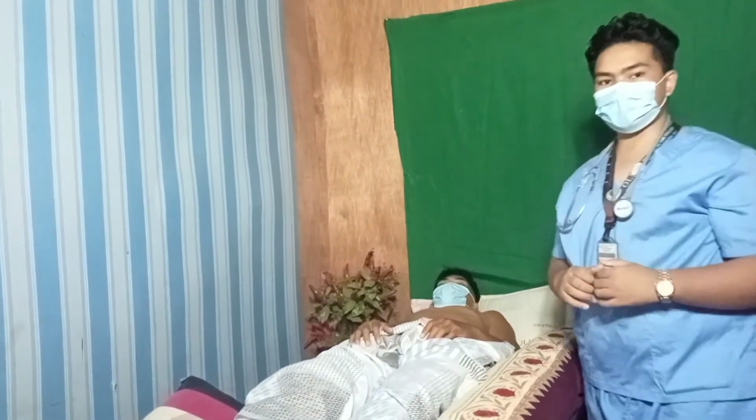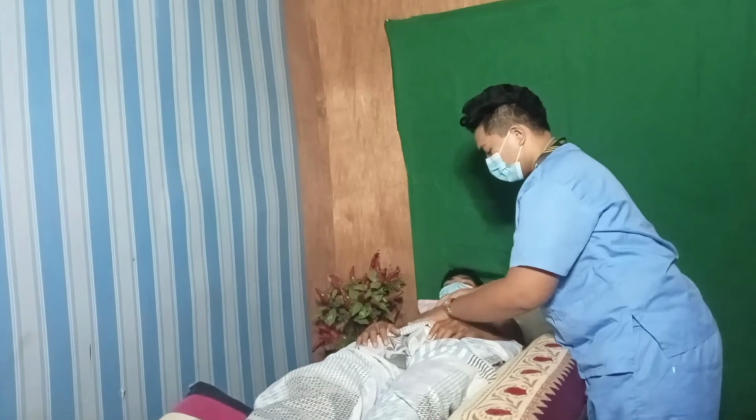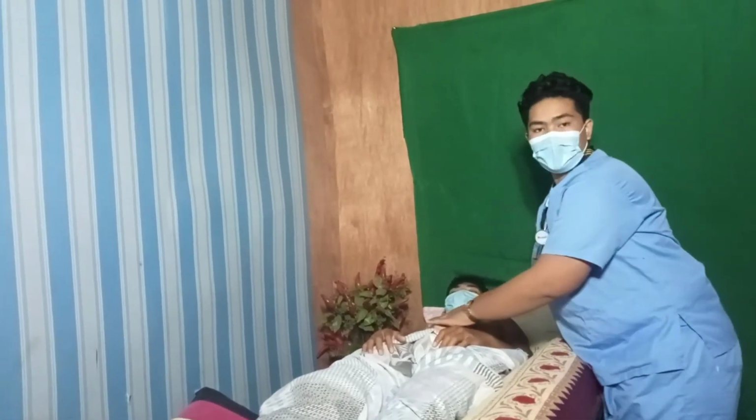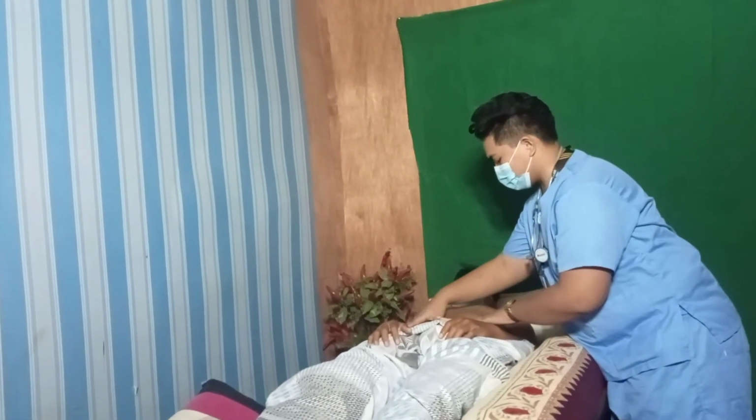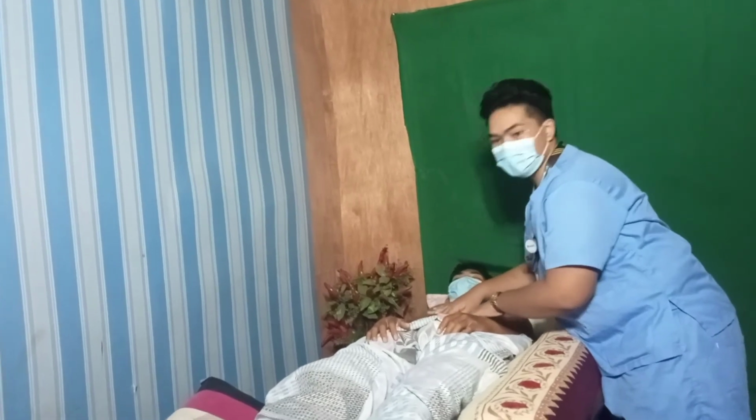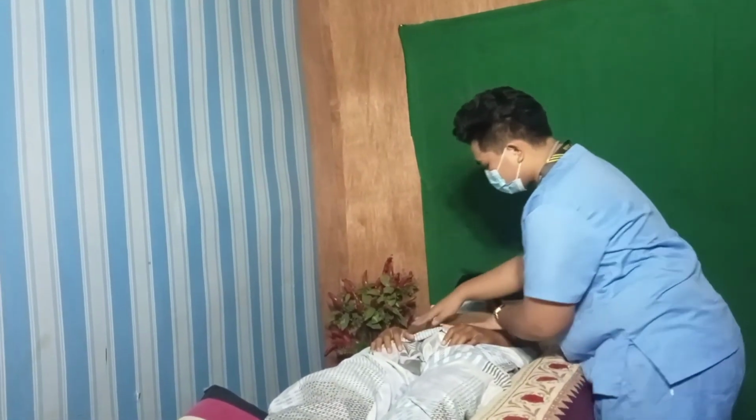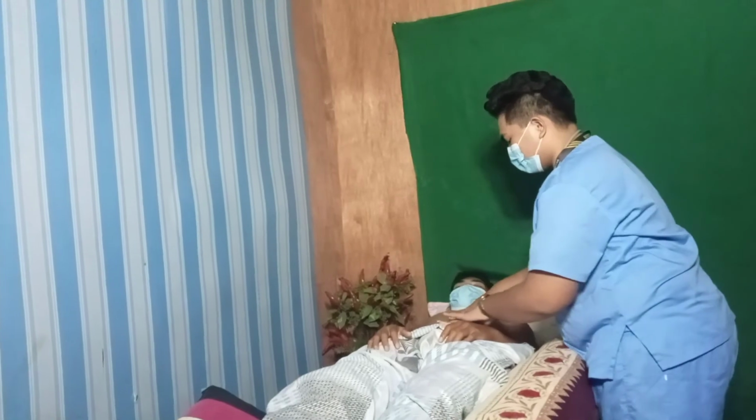Next we need to palpate the umbilicus of the patient. Observe for any bulge, scars, or lesions in the surroundings of the umbilicus of the patient. So, as you can see, there are no lesions, and no tenderness or bulge present.